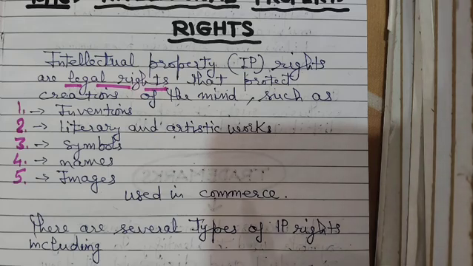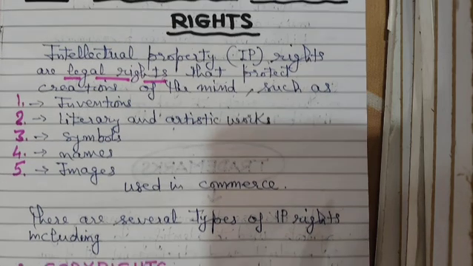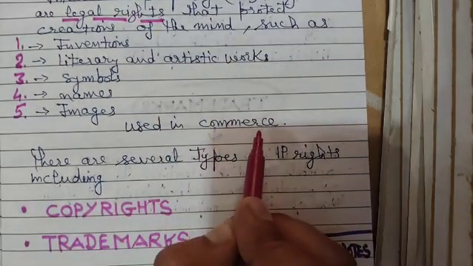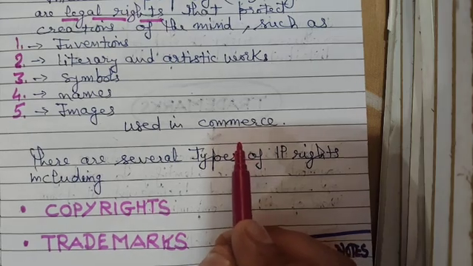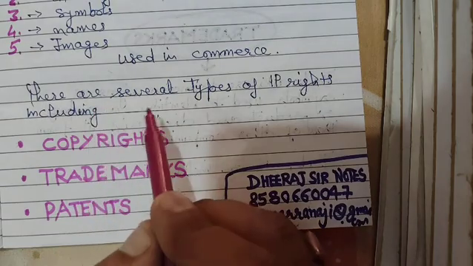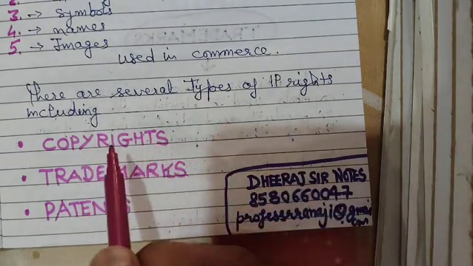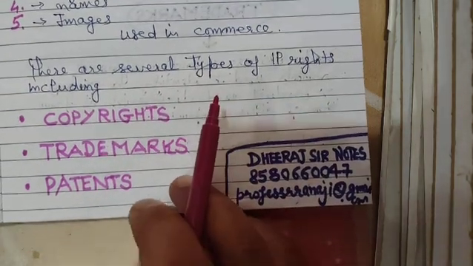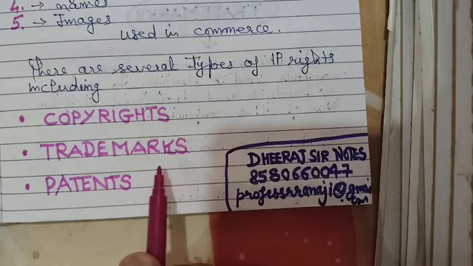So such rules are formed. So we say intellectual property rights are there. These are used in commerce, especially in the business field. Such things are important. So there are several types of IP rights, intellectual property rights. Number one is copyright, number two trademarks, number three patents.